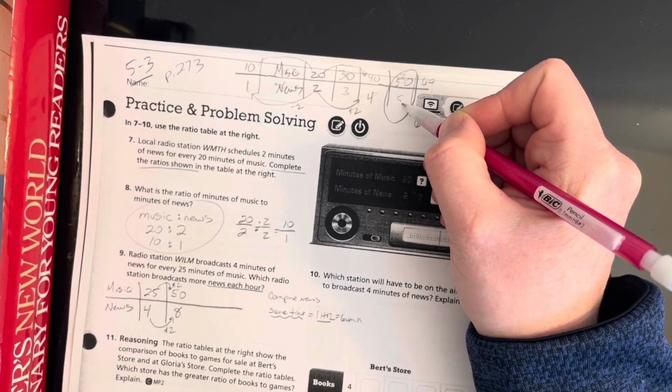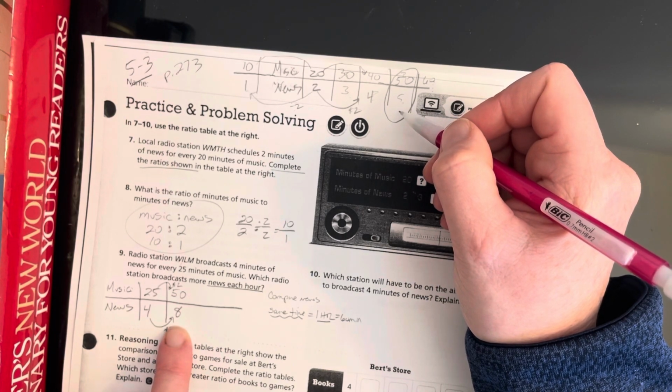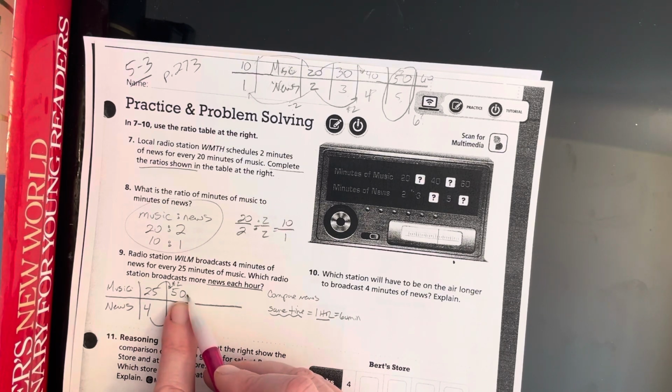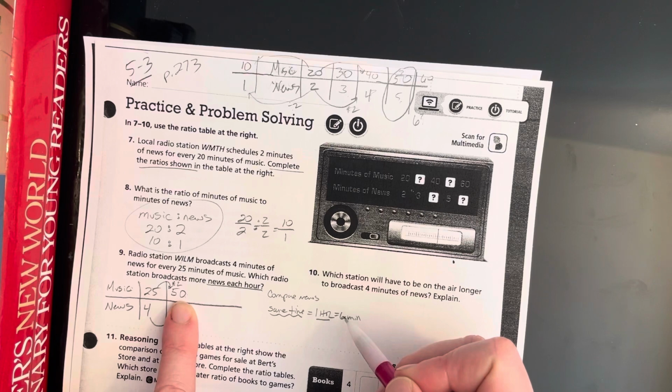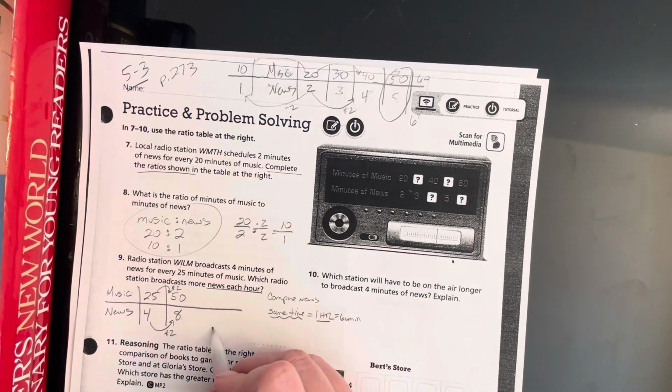So I would think that this company down here, WILM, is going to have more news each hour because in the ratio, when we compare equal amounts of minutes for music, we have more news. So I would say WILM is my answer.